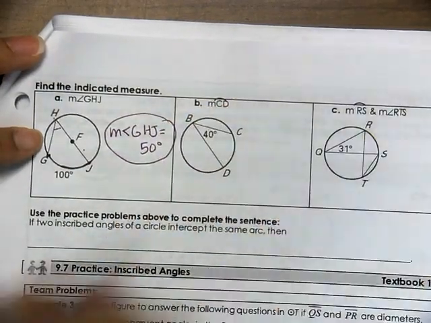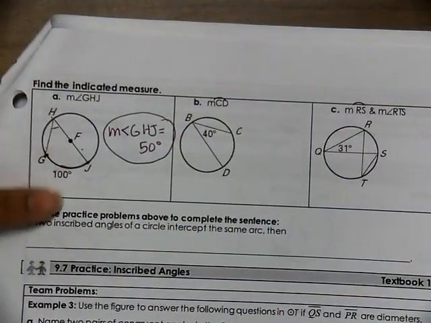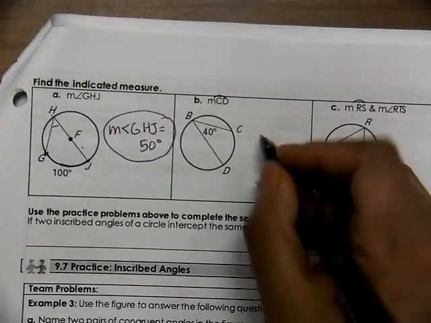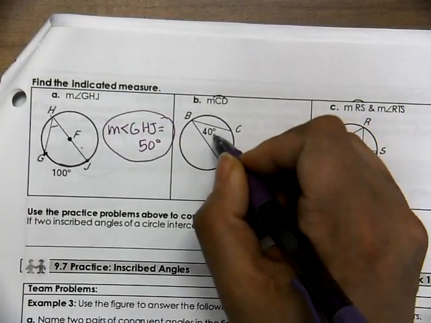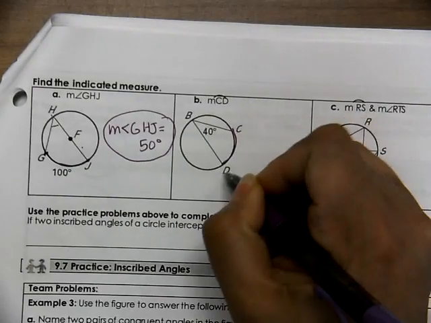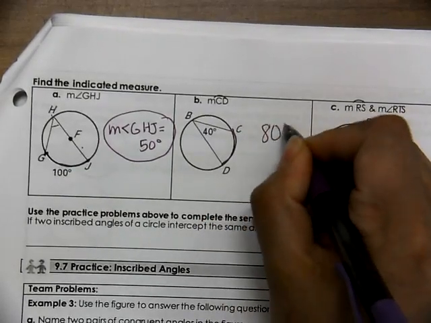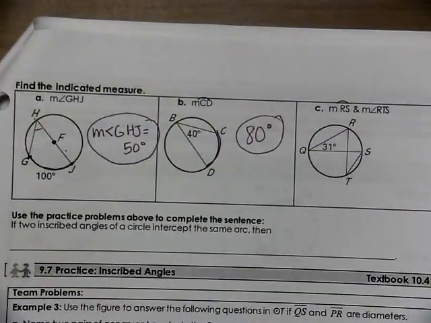You don't have to show any kind of work for these. You just have to know the relationship. Okay, and so these go pretty quick. Now this time you know the inscribed angle is 40 degrees and you want to figure out the arc that goes with it, so you double it this time. So it's just 80 degrees.